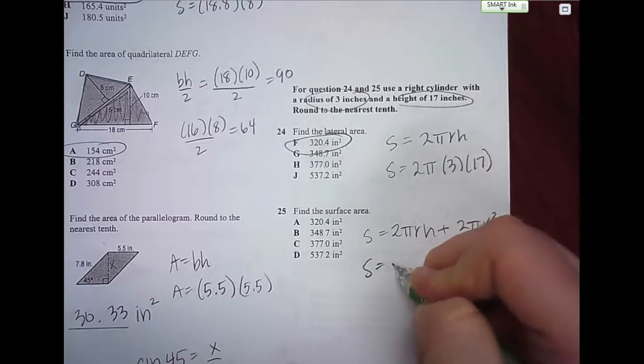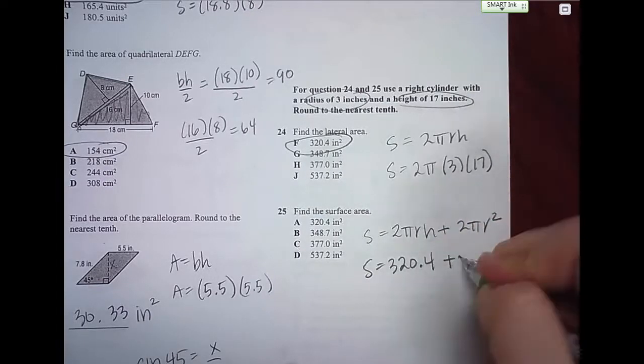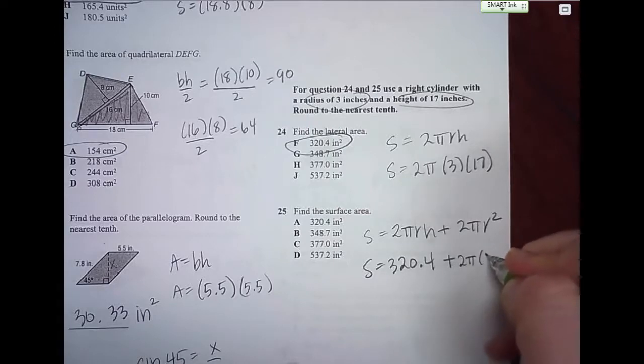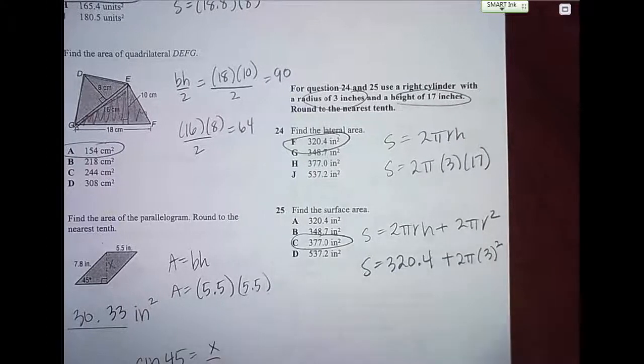Well, we just found the lateral area was that, so I'm just going to add 2 pi times 3 squared. And I got 377. And that's it.